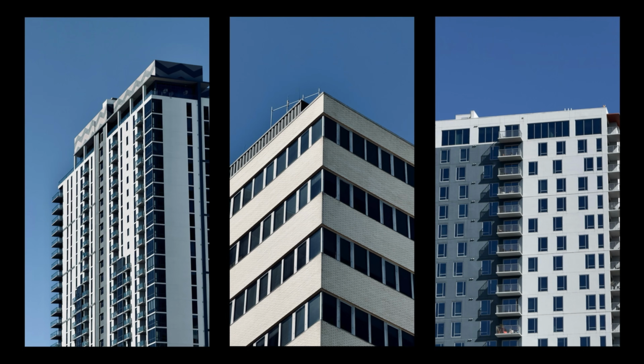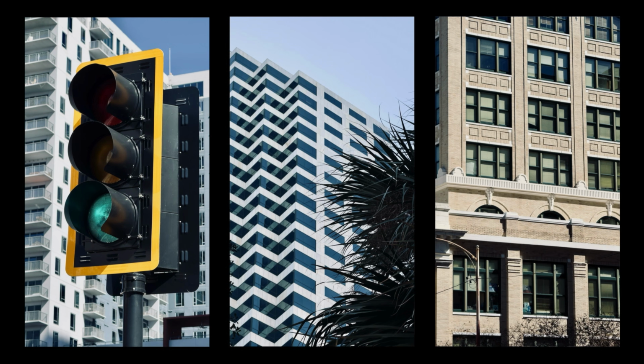I was recently out in downtown Tampa, just taking photos and creating content. And here's some of the photos that I took. And seriously, I'm not doing much to the photo. I'm just adding a few little details to make it look how I want my photos to look.